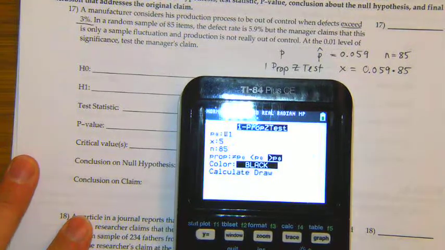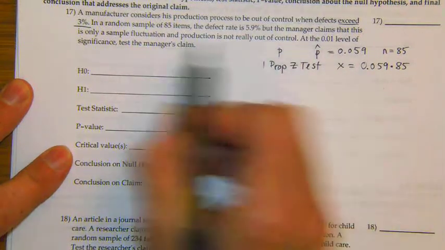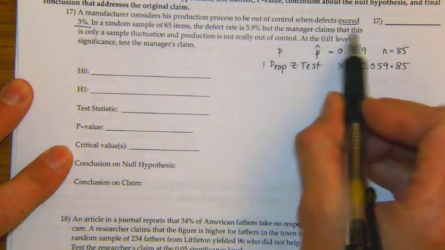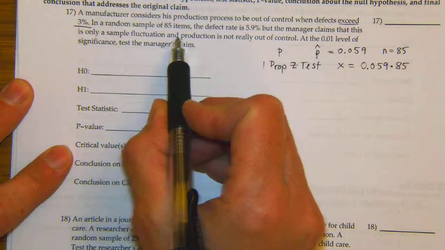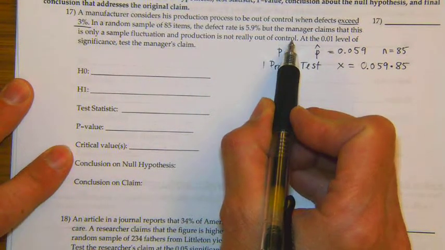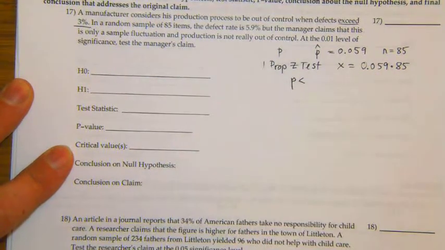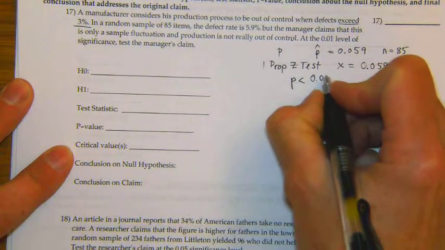Okay, our p0. Let's set it up. Let's figure out the claim. The manager claims that this is only a sample fluctuation and production is not really out of control. So his claim is that p is less than 3%.